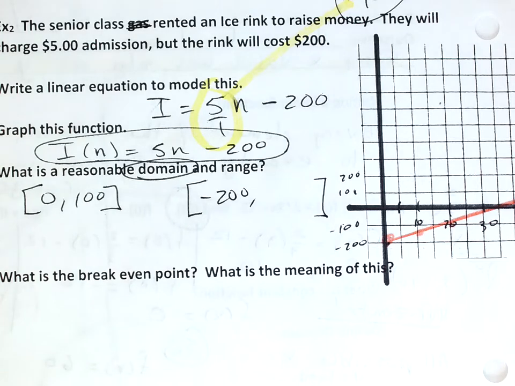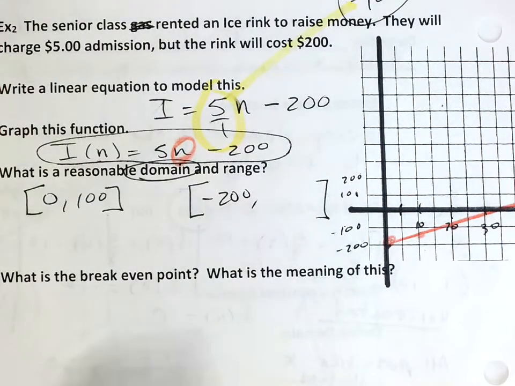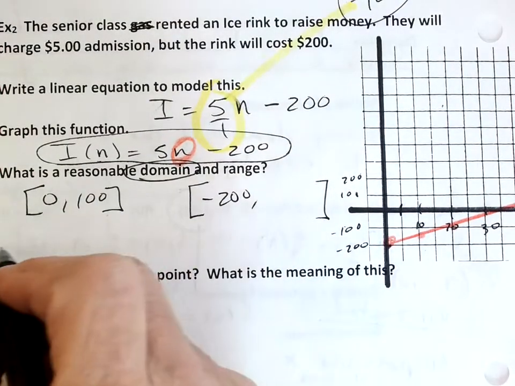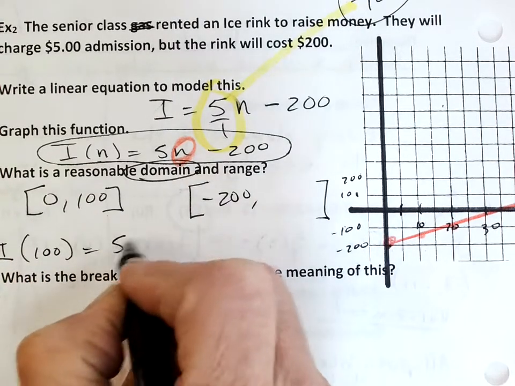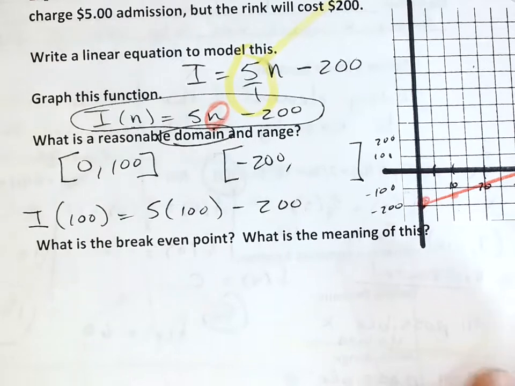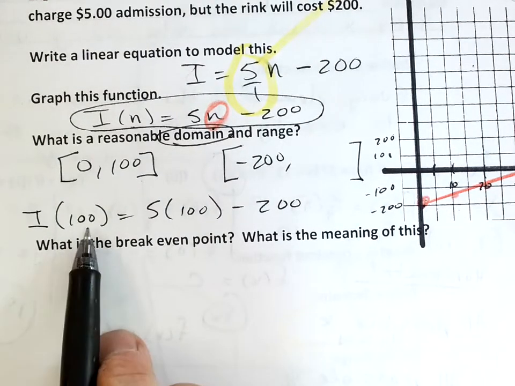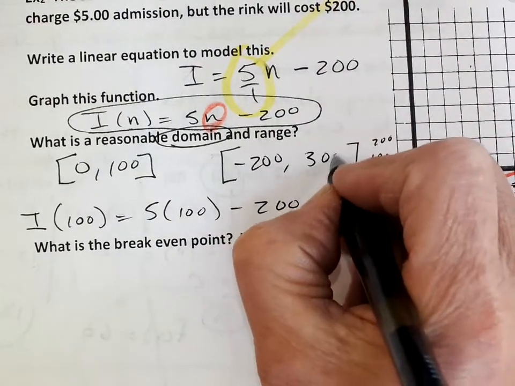So let's say everybody shows up. Okay, Olin, I like that. So let's say everybody shows up. How can we find out how much money we made? Yeah, Malachi, what would I do? Multiply the admission times the number of people, which would be 500, right? So we're going to put the 100 into our equation, and once you get 500, then subtract 200. The answer is 300. There you go. You guys agree with them? So the income for 100 people, plug in the 100, 500 minus 200 is 300. Good man.